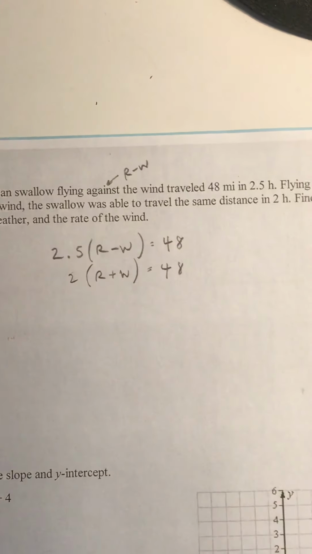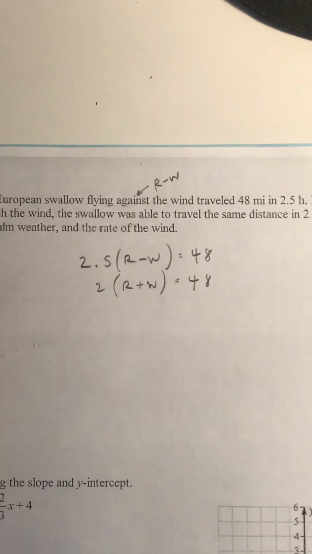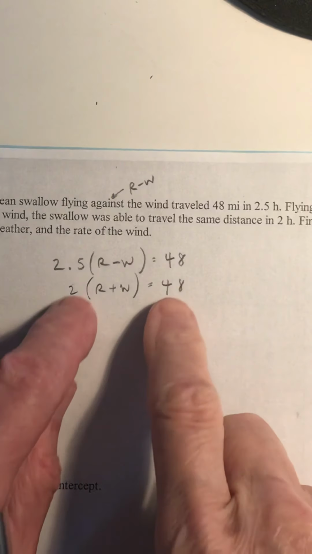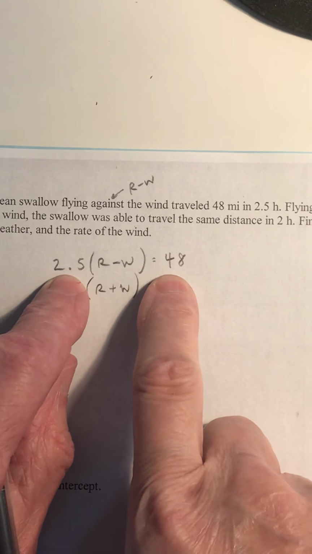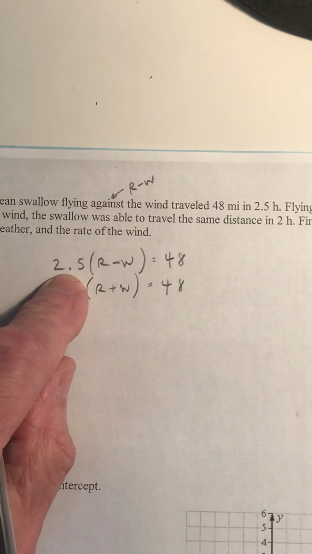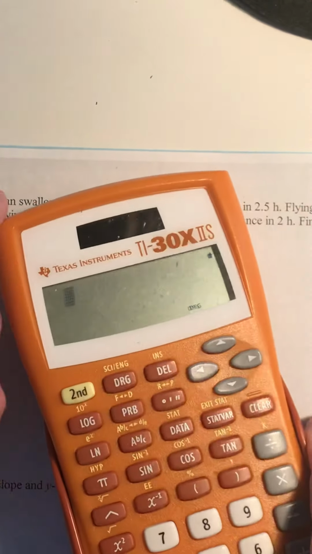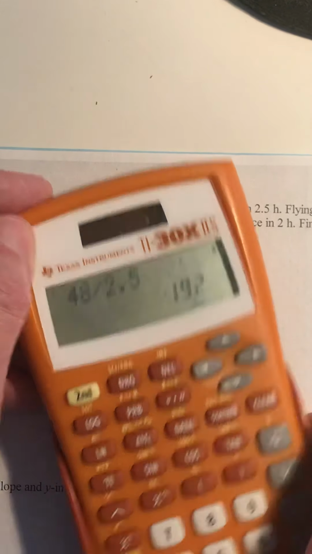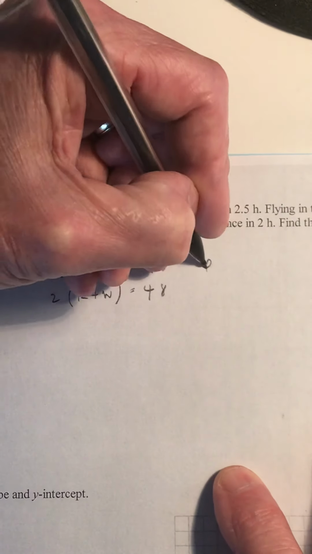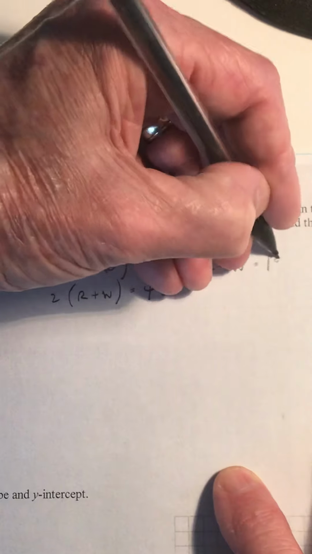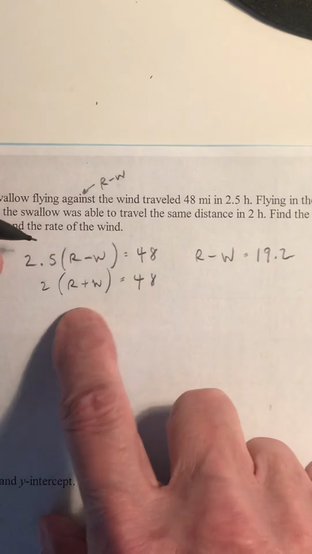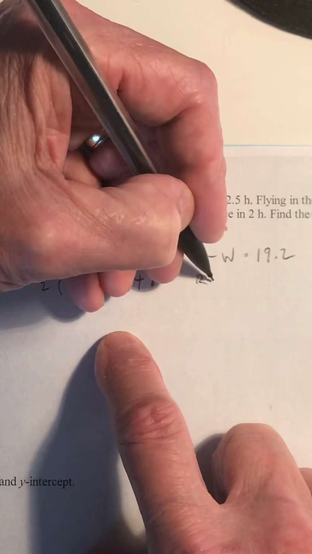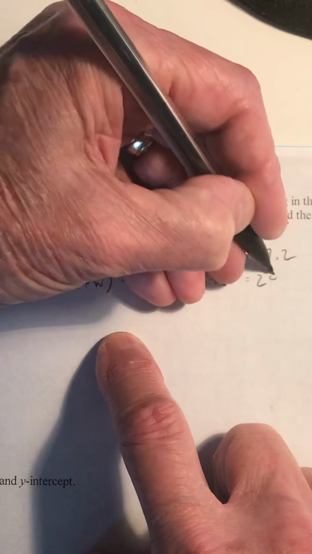Okay? And then we do the usual thing. We'll solve for r and w so we can find the rate of the swallow in calm weather and the rate of the wind. Divide both sides of this by 2.5. I'm going to use a calculator for that because I'm not smart enough without it. Divide by 2.5, 19.2. We get r minus w equals 19.2, and divide both sides of this one by 2. That I can do in my head. I get r plus w equals 24.